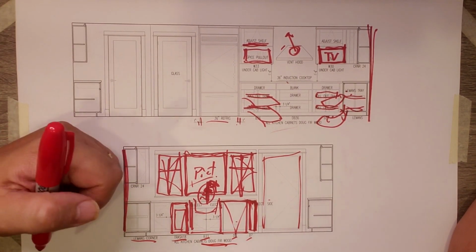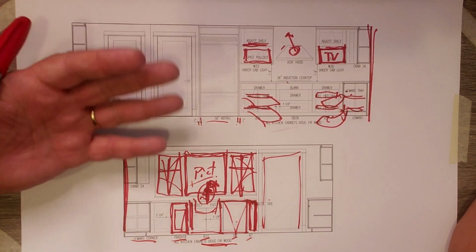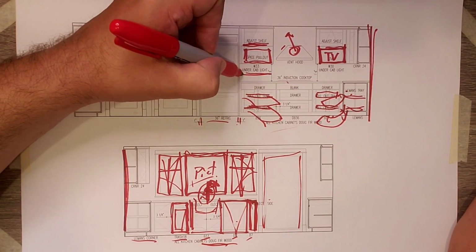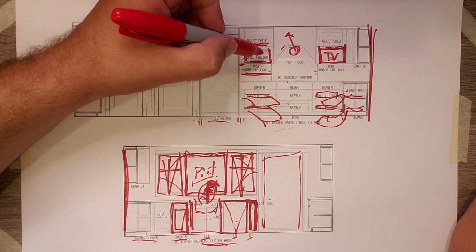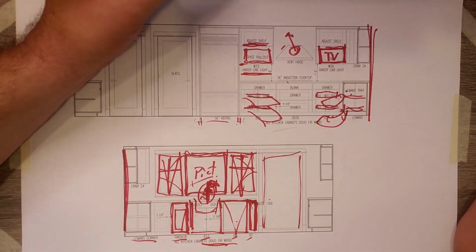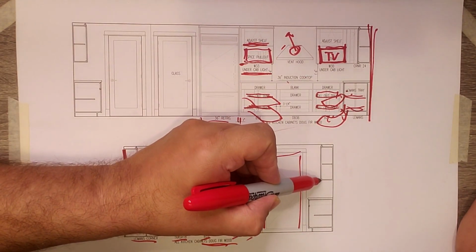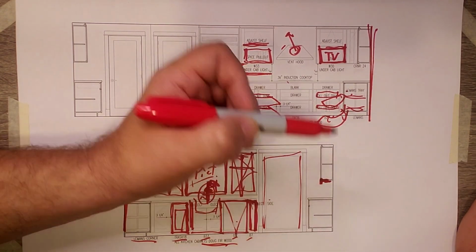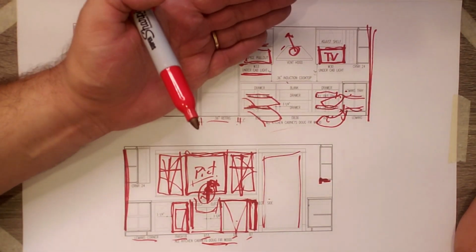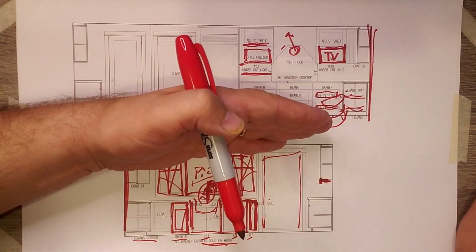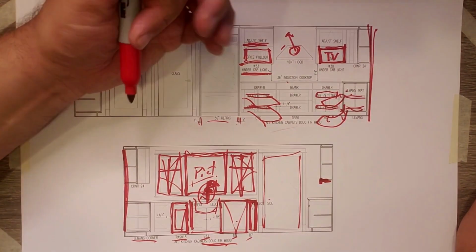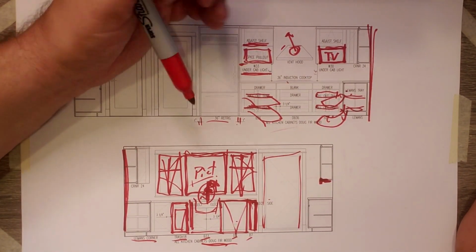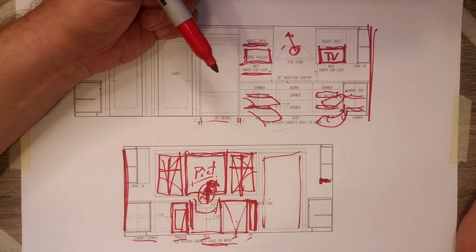We're just trying to get all this information on the paper so that these details don't get overlooked or missed. Things like under cabinet lighting. Why would a cabinet maker need to understand that there's under cabinet lighting there? Well, he has to provide that little lip so that when we put the lighting under there, we don't see it. So he builds down the bottom of the cabinet, creating a little pocket for us so that we can install that under cabinet lighting.